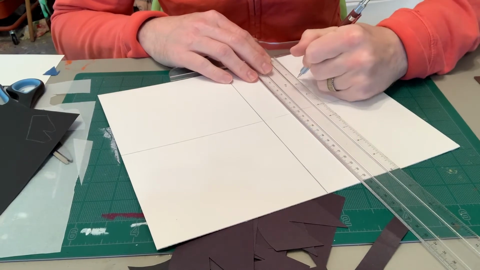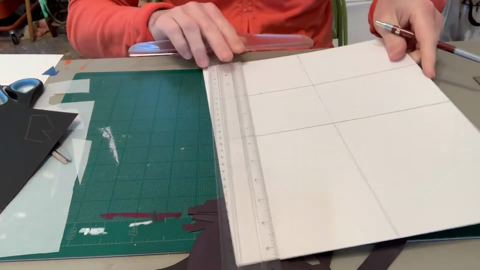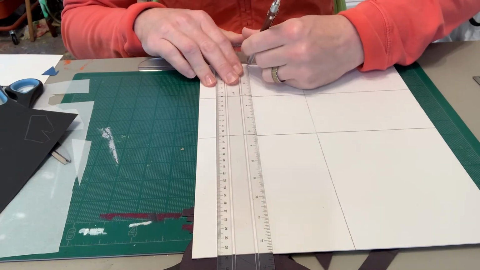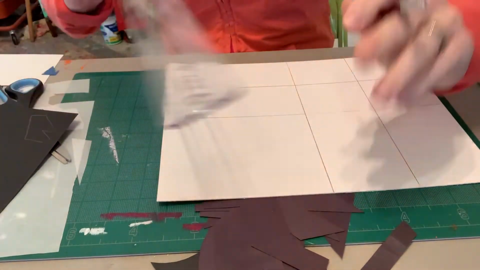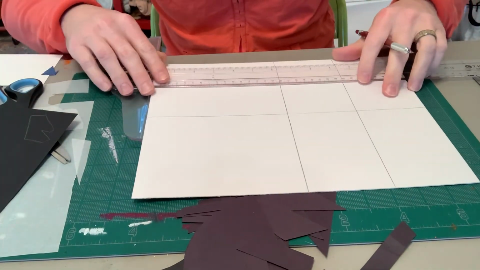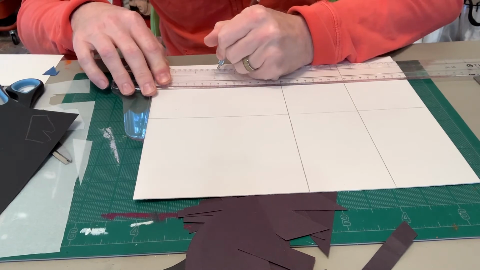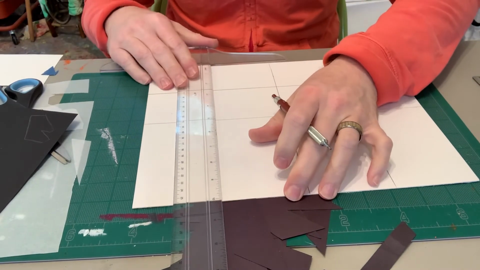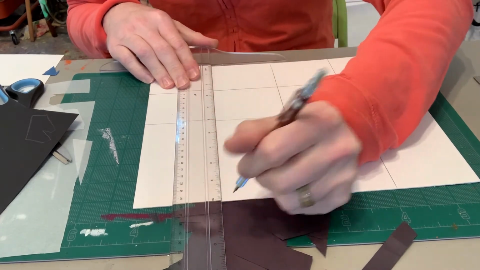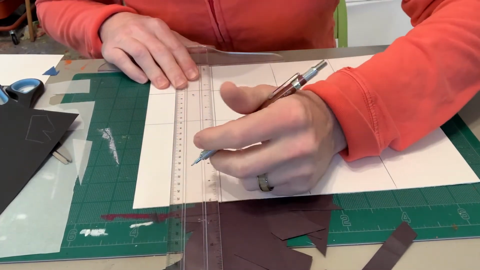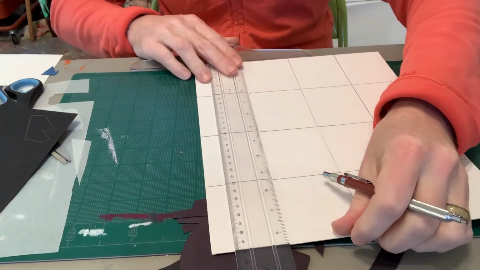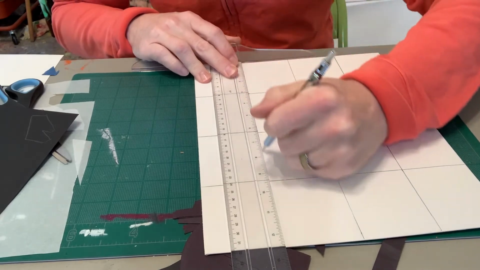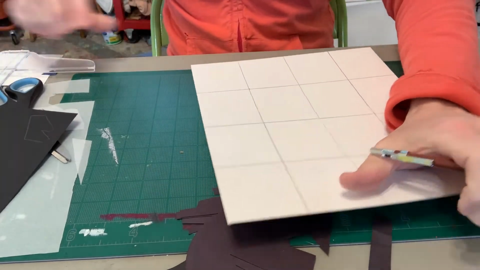And that is 5, so I go 2.5. So I'm quartering it and then dividing it into sixteenths. And 10, 5, 2.5. There you see, I've got it all gridded up nicely.